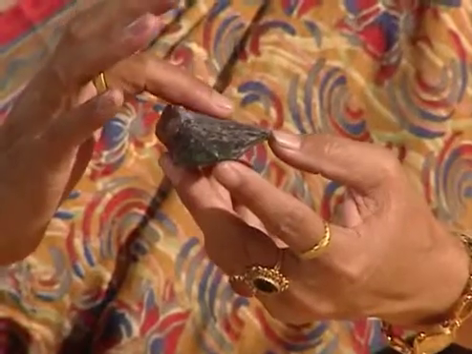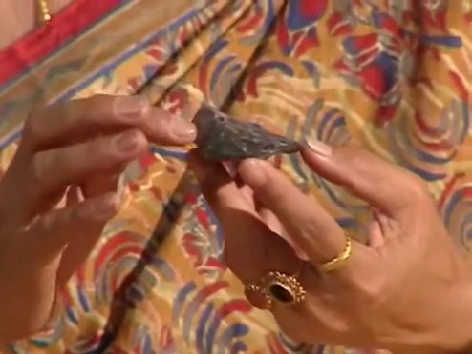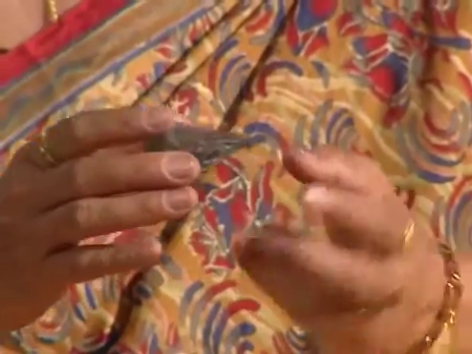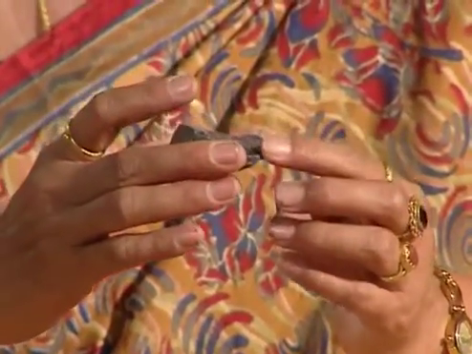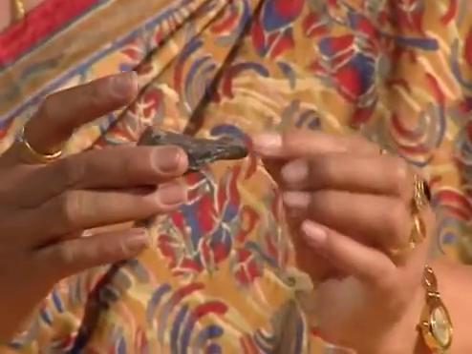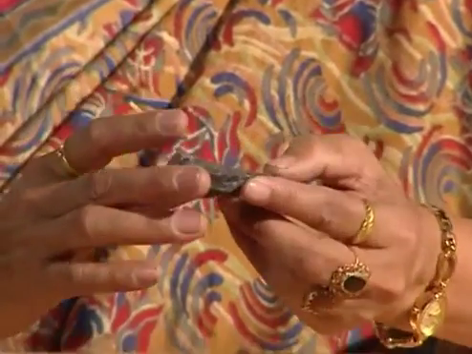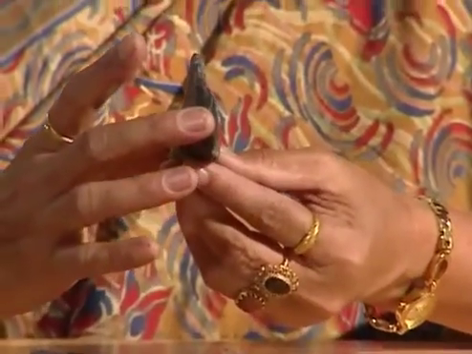Now let's come to the general description. The given tool is somewhat semicircular in shape. The dorsal surface is represented by two large primary flakes, and a number of secondary flakes are present towards the periphery. Now let's come to the profile view.